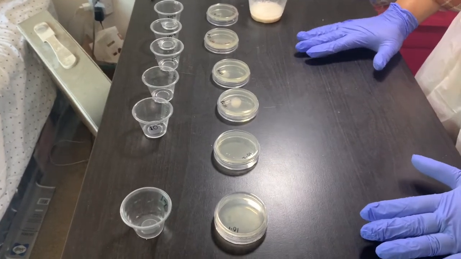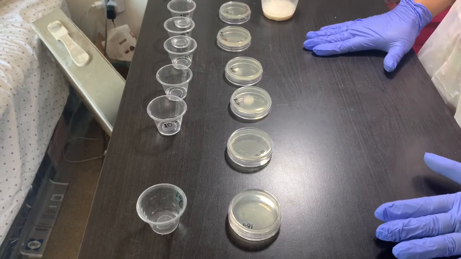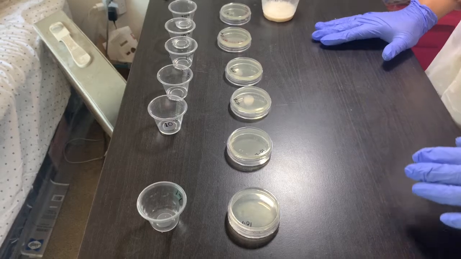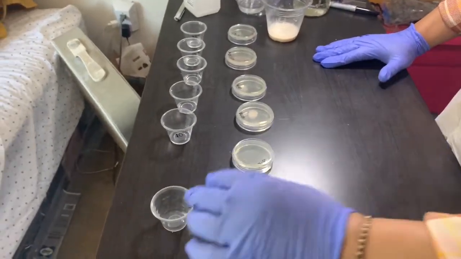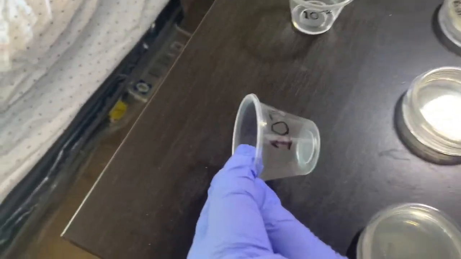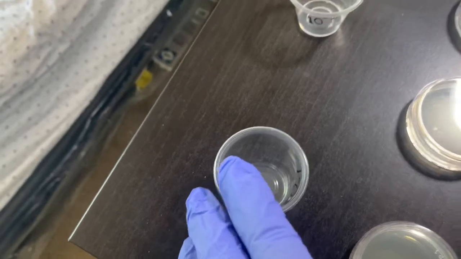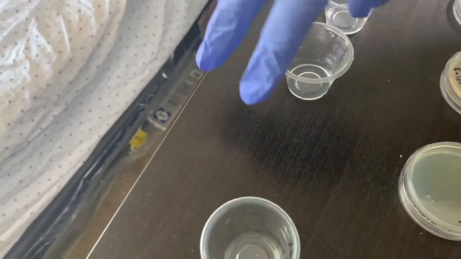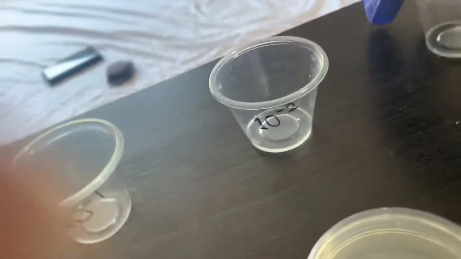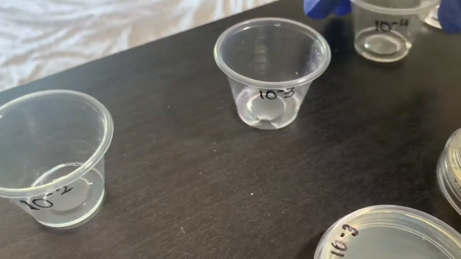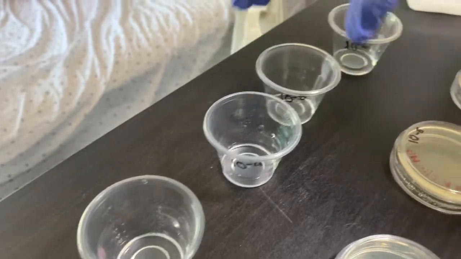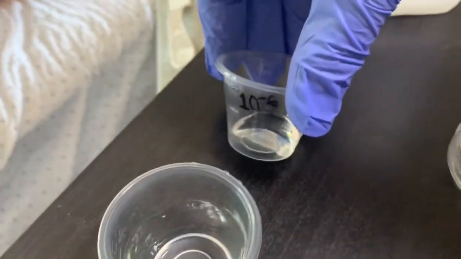Okay, so first, I made the table ready after disinfecting with alcohol, and then I have taken 6 cups, and each cup is marked. This is 10 to the power negative 1. You can see this is 10 to the power negative 2, this is 10 to the power negative 3, this is 10 to the power negative 4, this is 10 to the power negative 5, and this is 10 to the power negative 6.